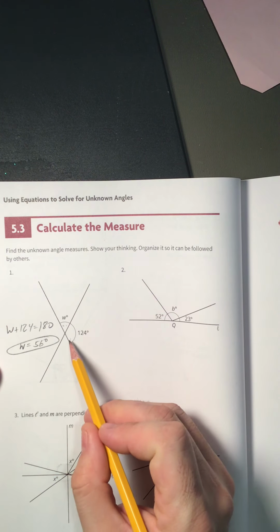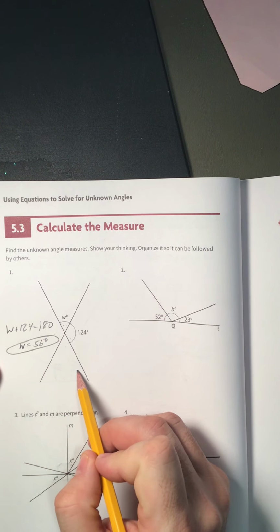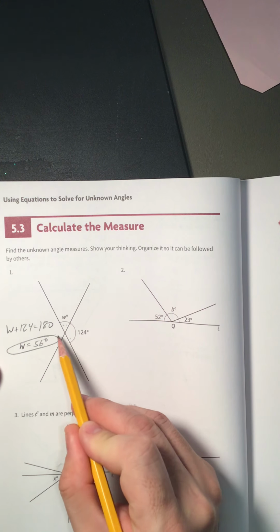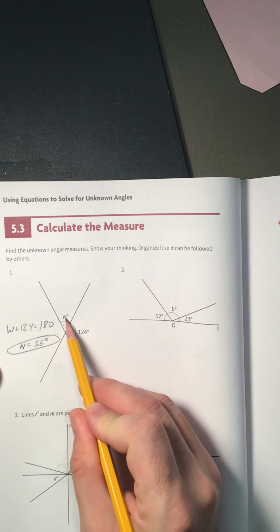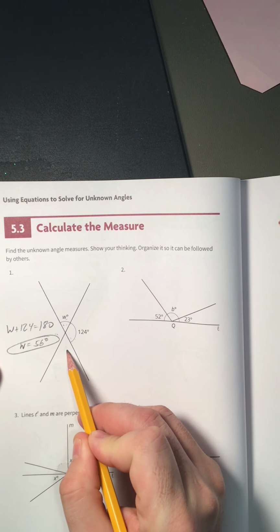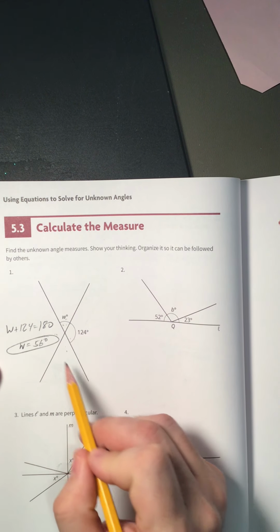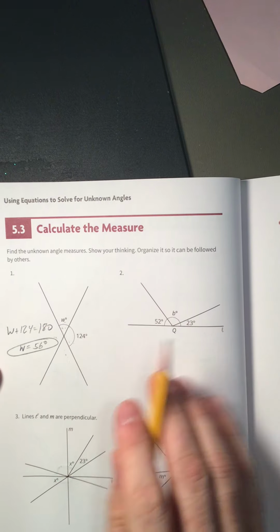Again, you could actually figure out all of these. This is 124, the one across from it would be 124. We just found this to be 56, this would be 56. And the whole thing would add up to 360 degrees.